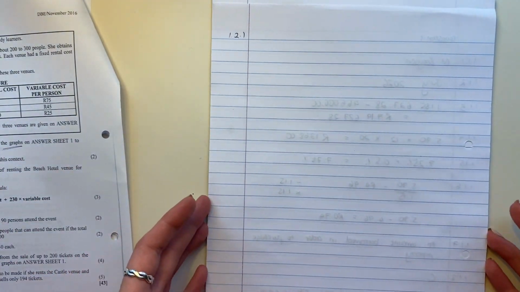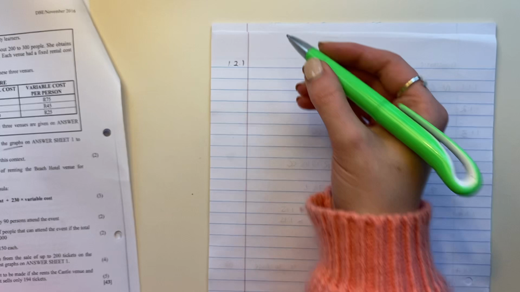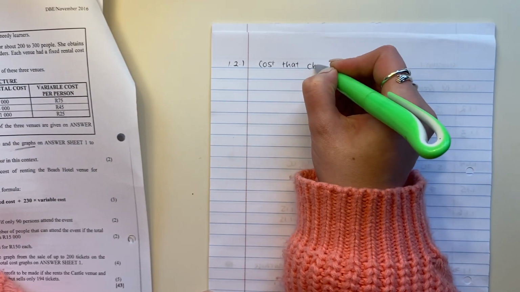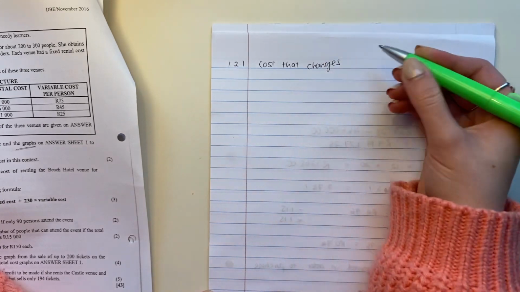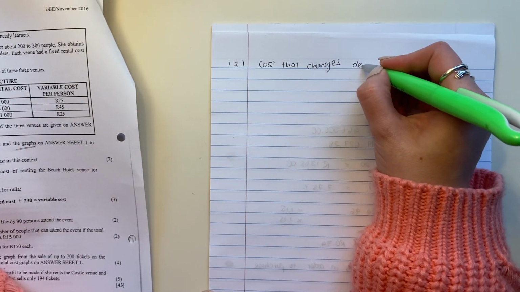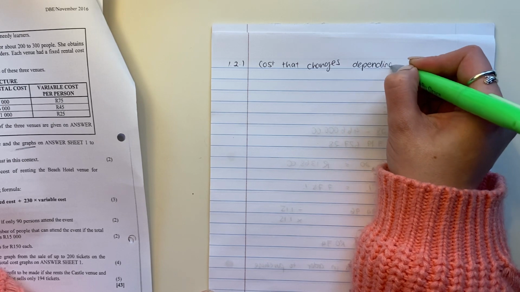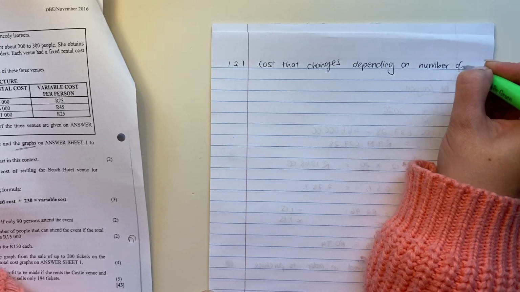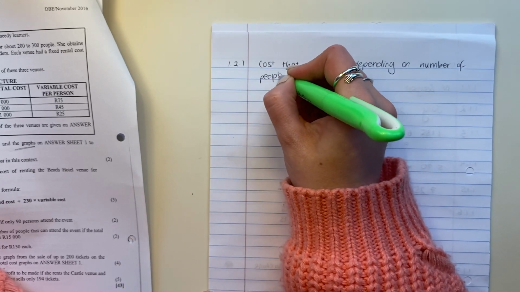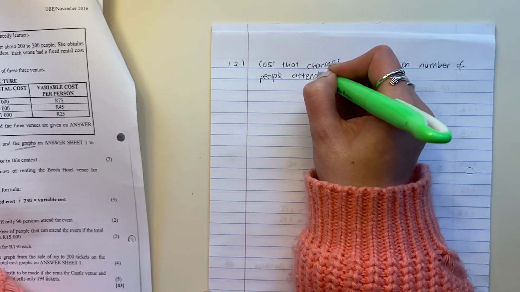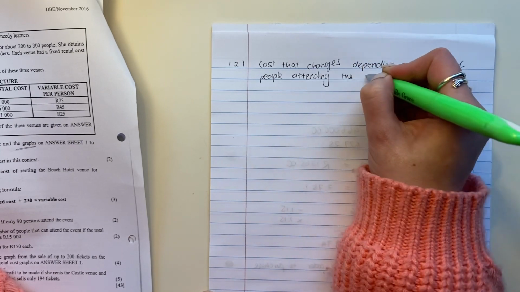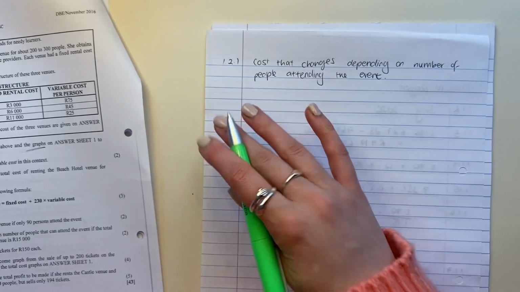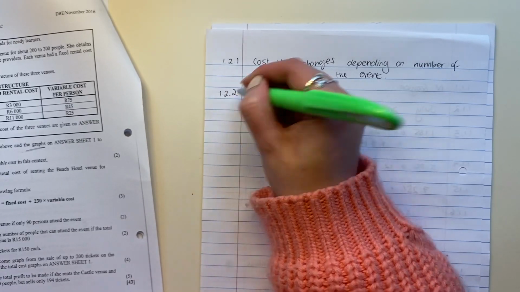Please always make sure to label correctly. You can just say: cost that changes, basically it's not fixed, depending on the number of people attending the event. Okay, make sure that you write it out so that it's understandable enough, because it's 2 marks. You don't want to lose marks for things that are actually fairly easy to score on.